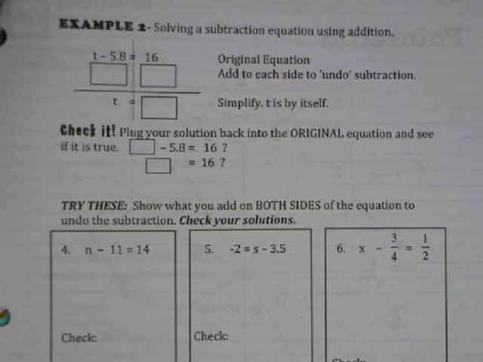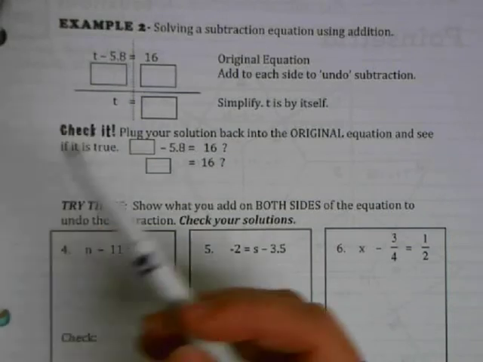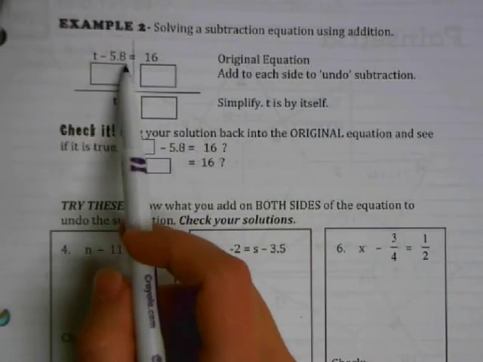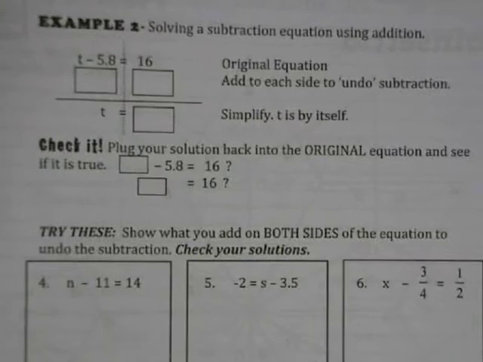So let's continue where we left off with adding and subtracting equations. We tried ones where they were addition equations and we had to subtract on both sides. Now we are going to see the opposite. We're going to see subtraction equations where we're going to end up adding on both sides. I'll zoom in a little bit more on this guy.